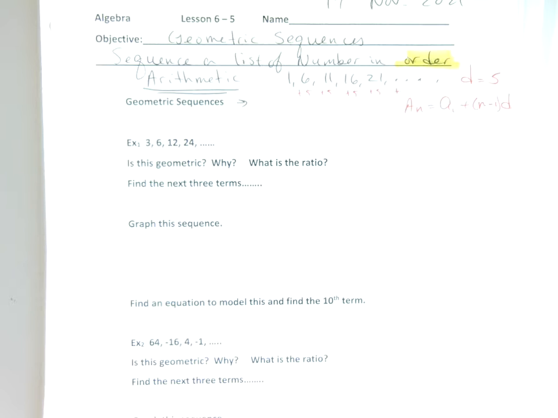Yeah, that's going to be geometric. You're right. Like Danny said, what if you multiply? If you multiply, it's geometric as long as you multiply by the same thing, right? So what we have is a geometric sequence.